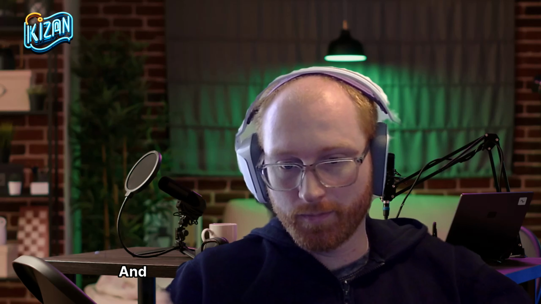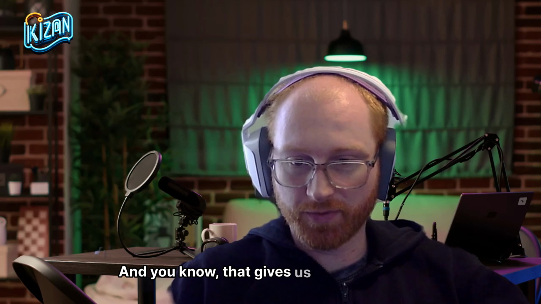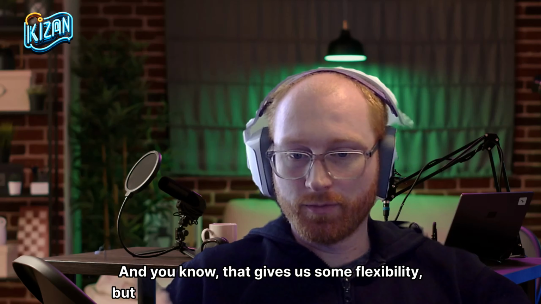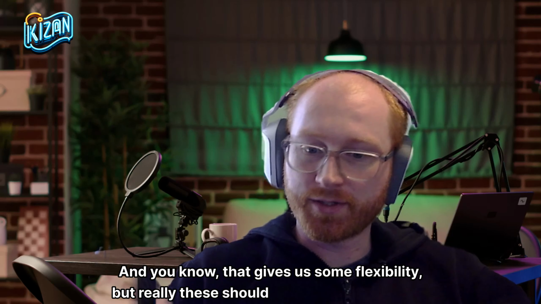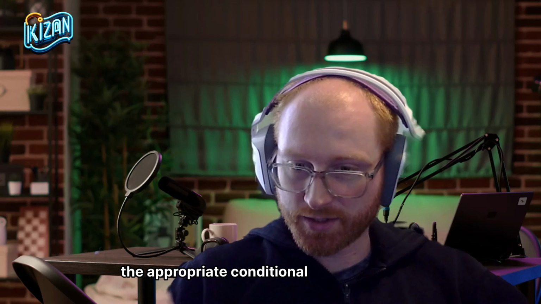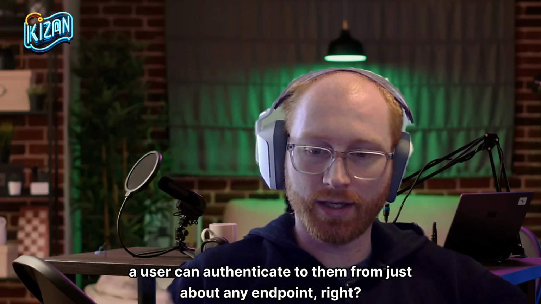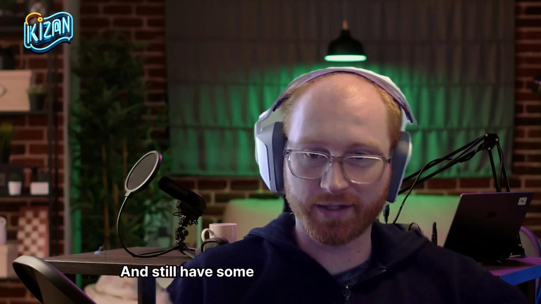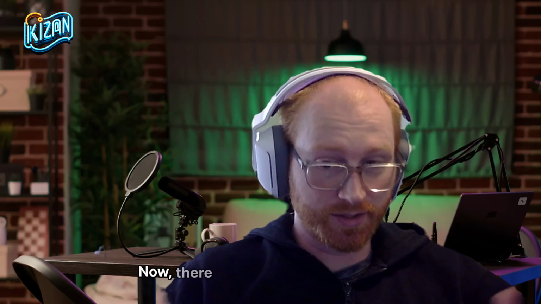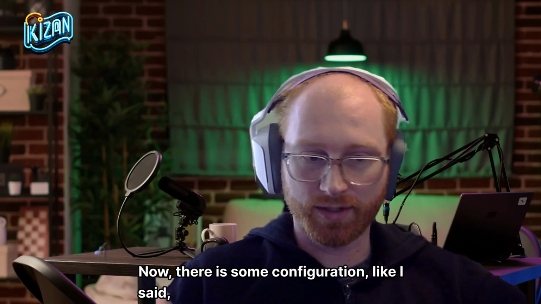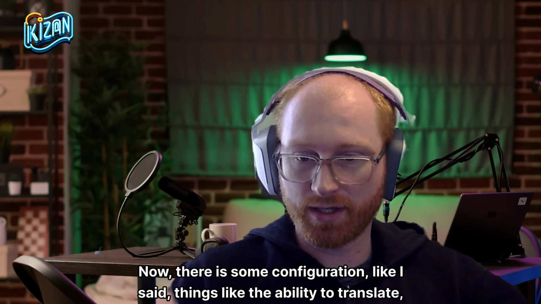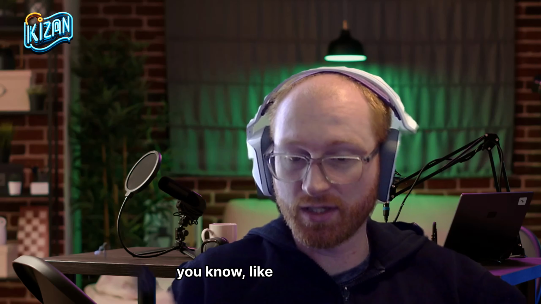And that gives us some flexibility, but really, these should be secure enough with the appropriate conditional access controls that a user can authenticate to them from just about any endpoint, right? And still have some expectation of security. Now, there is some configuration, like I said, things like the ability to translate, like a Teams call.